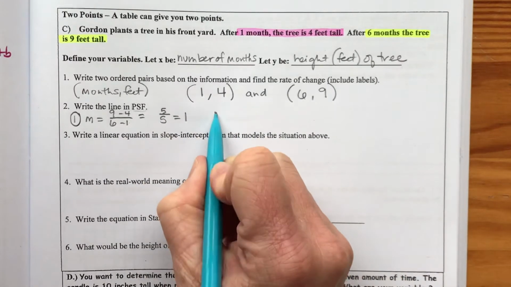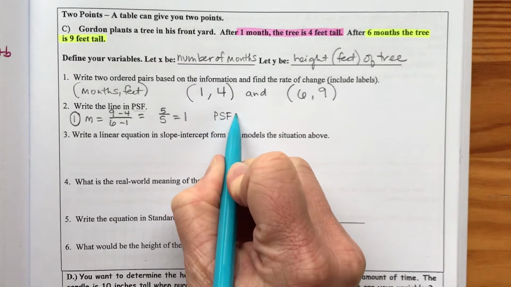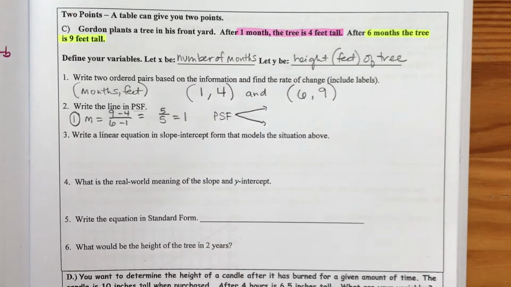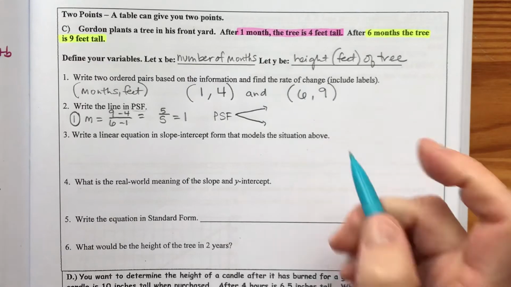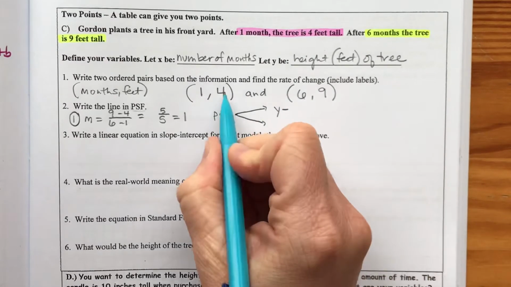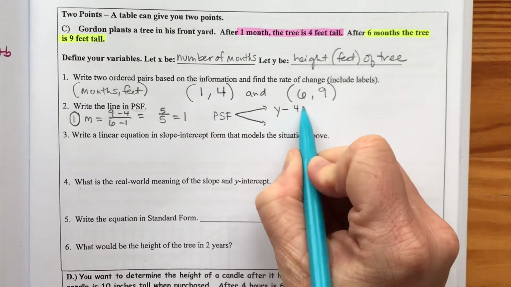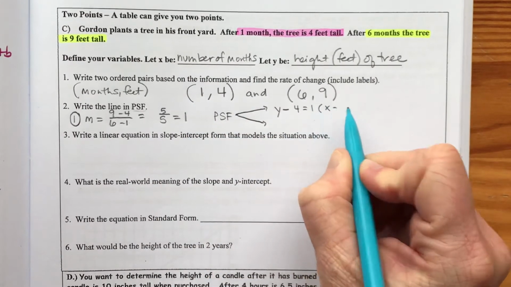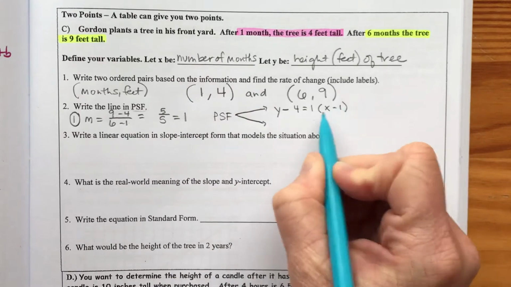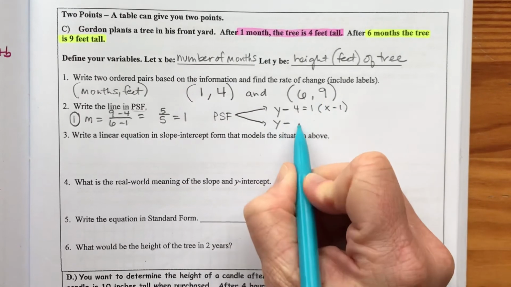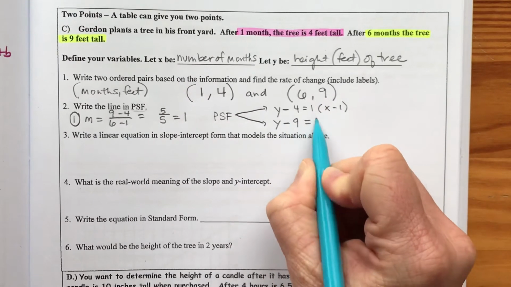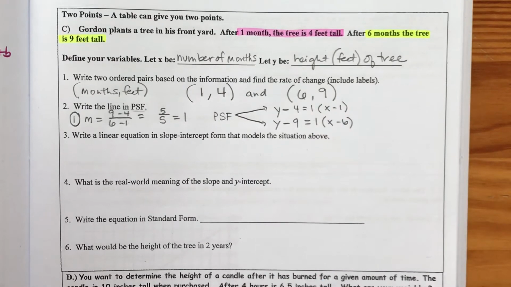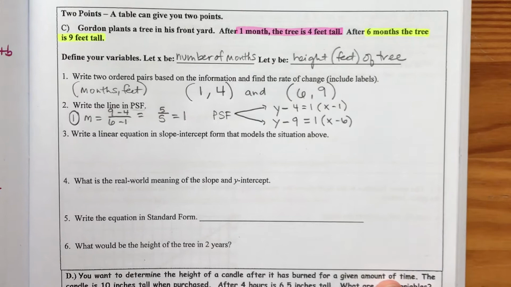So my point slope form, you actually have 2 forms you could do. It just depends on which point you pick. And both of these would be correct, so I'll show you both. You could use y minus the first y value of 4 equal to your slope of 1, and then in parentheses x minus my x coordinate of also 1. Or you could use y minus 9 is equal to, again, my slope of 1 and x minus 6. Both of those would be correct. It just depends on which point you use.